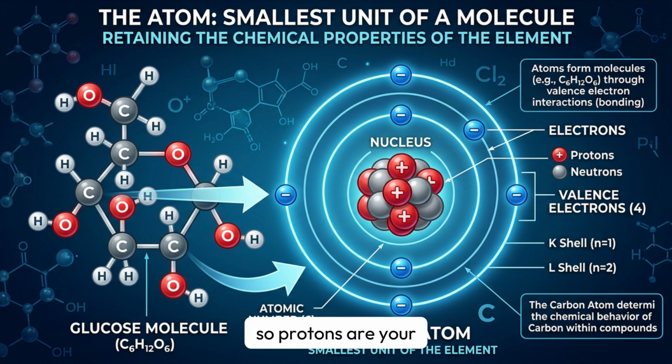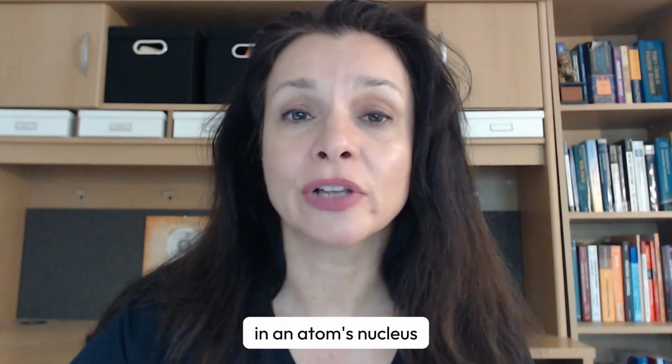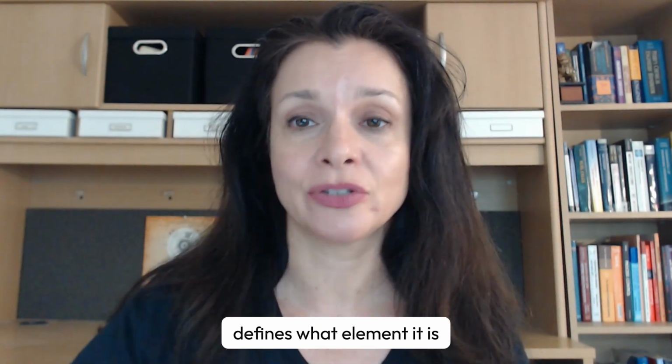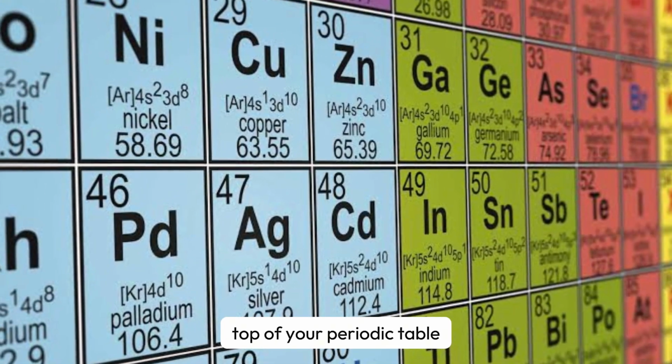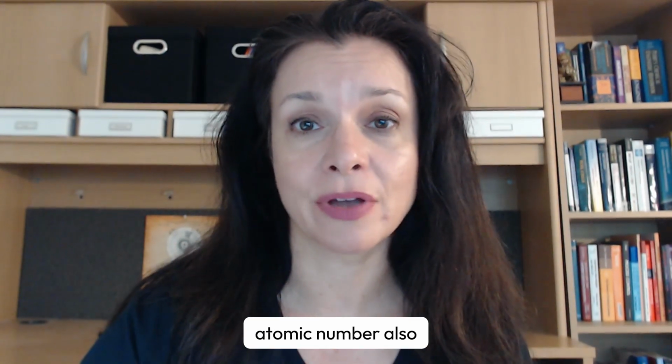So protons are your positively charged particles. They're located in the nucleus at the center of the atom. The number of protons in an atom's nucleus defines what element it is. So that number at the top of your periodic table, that's the number of protons in that element. That's called the atomic number also.